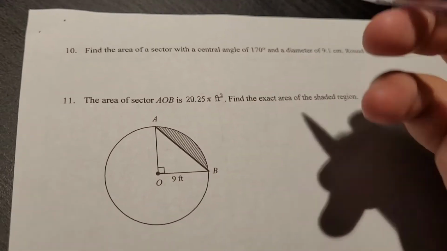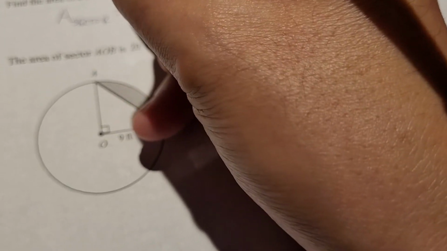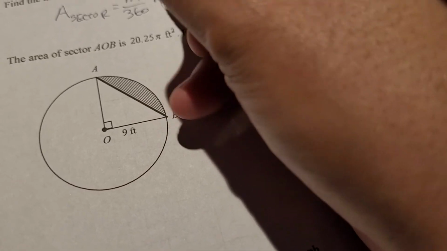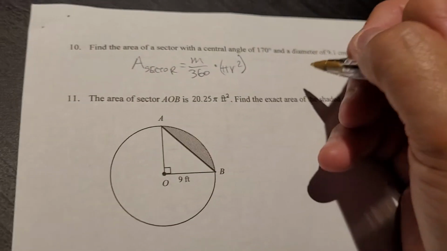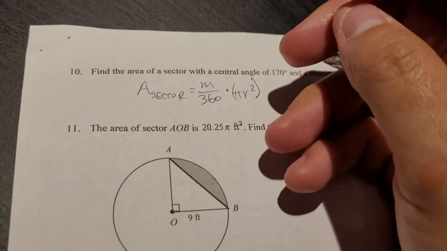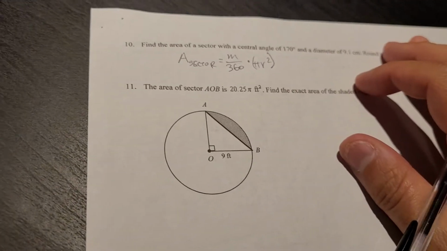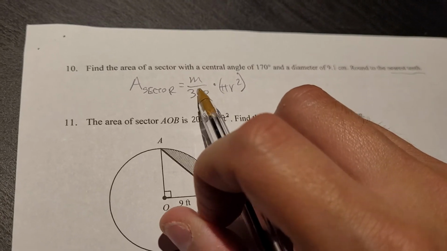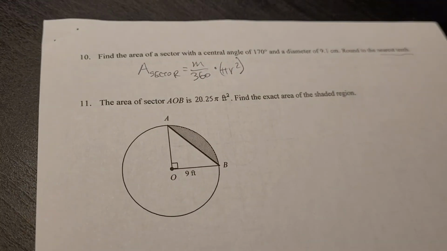We just did that in the previous problem, the area of a sector. Remember, you're talking about angle over 360 times pi r squared. Pi r squared is the area of that circle. So in other words, I don't want all the area of the circle, I just want a piece of it. That's what the angle divided by 360 gives, just the portion of it.